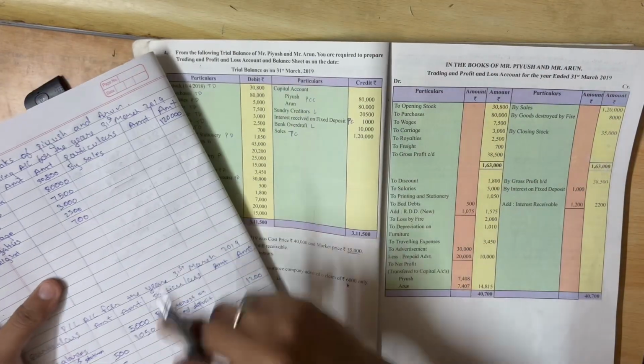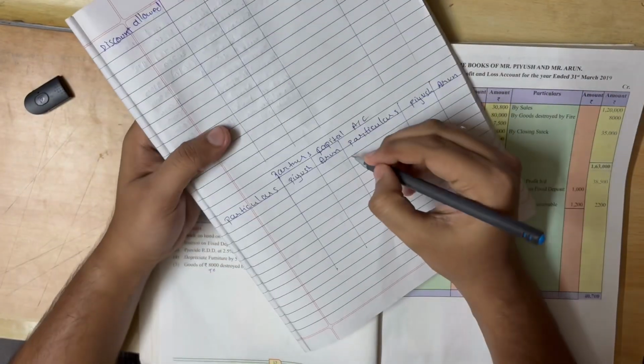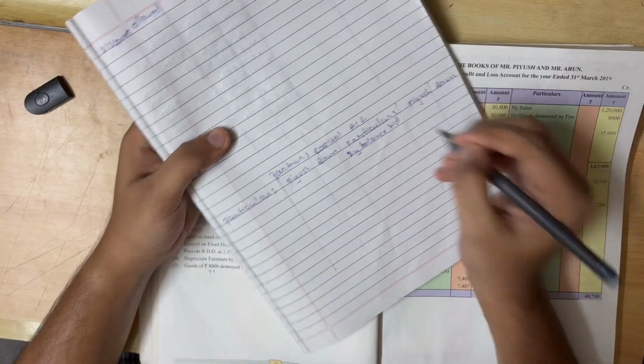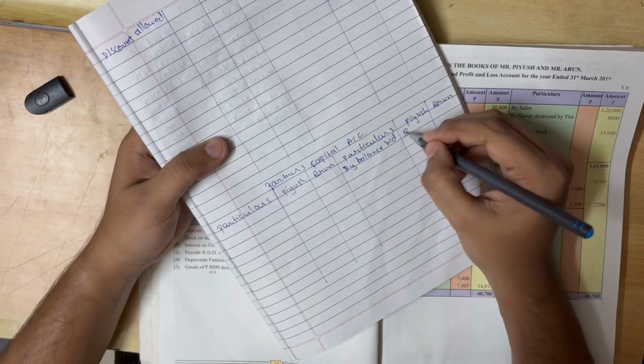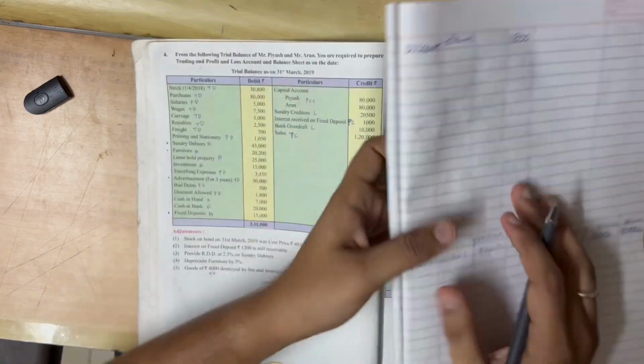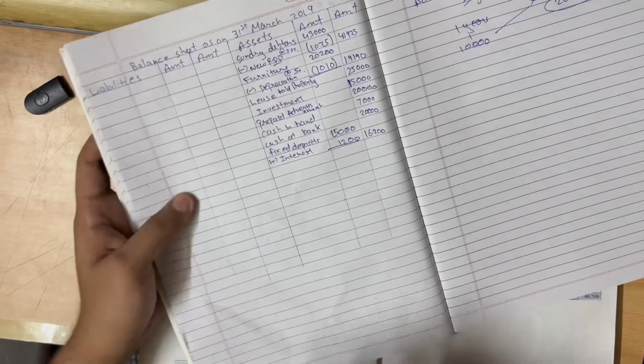Now let's see. Capital balances are given, so we'll write the capital balances by balance brought down. Piyush has 80,000, Arun has 18,000. Next, sundry creditors. Creditors is a liability, so we'll go on the liability side.